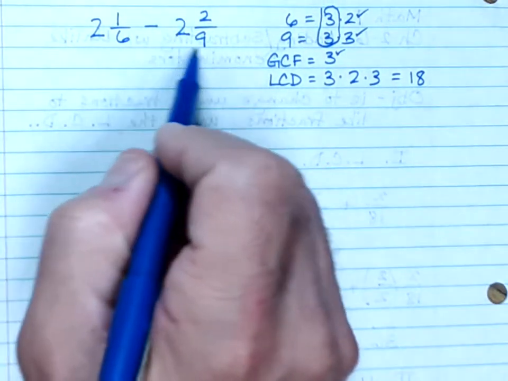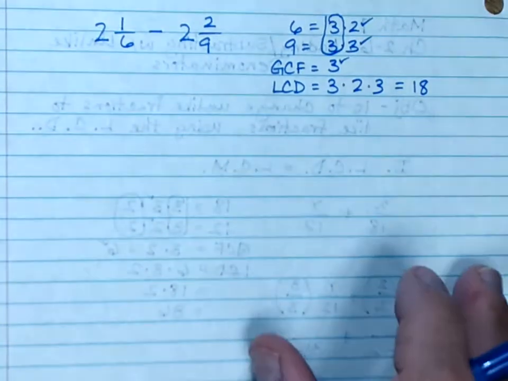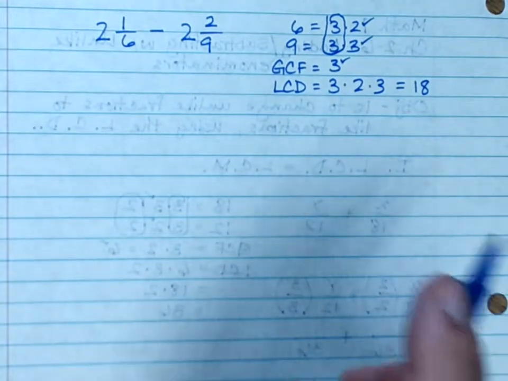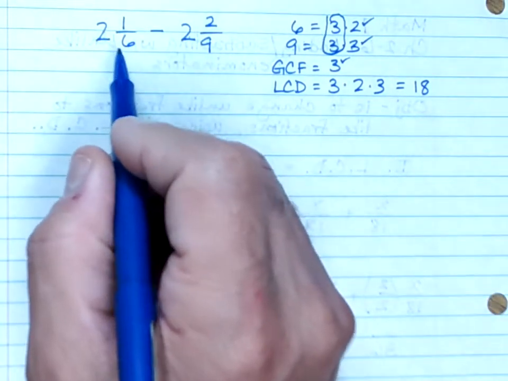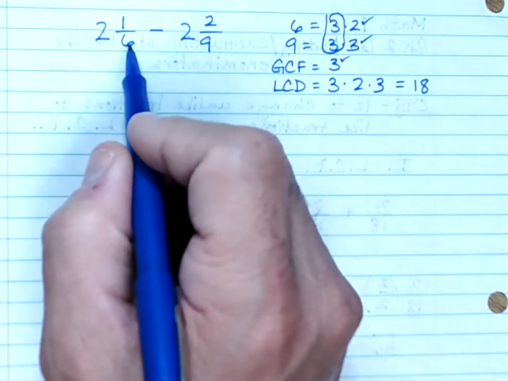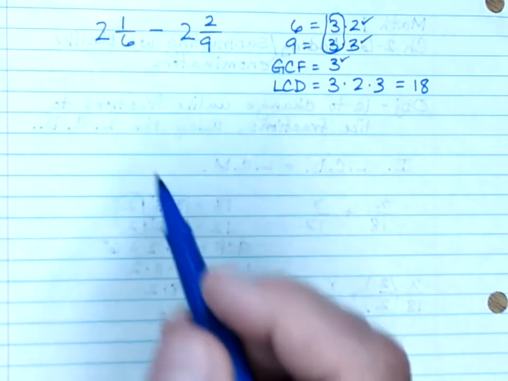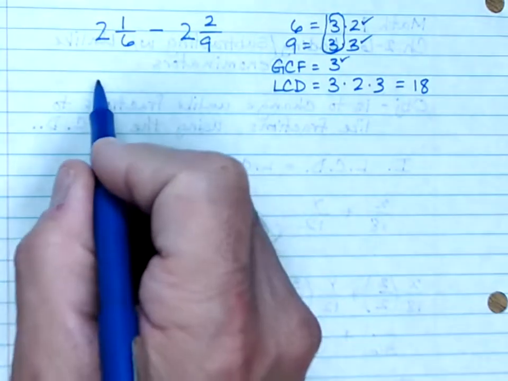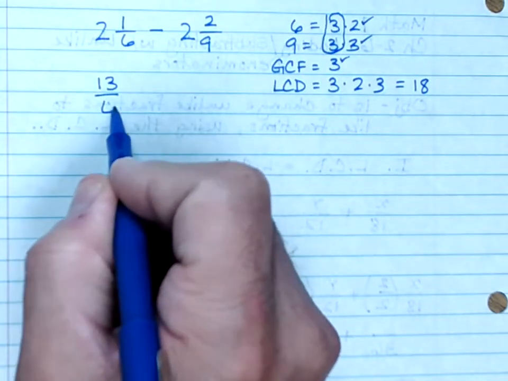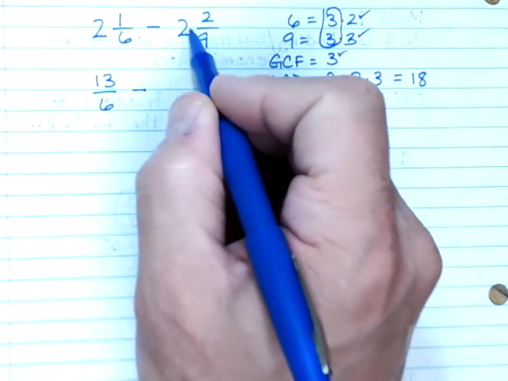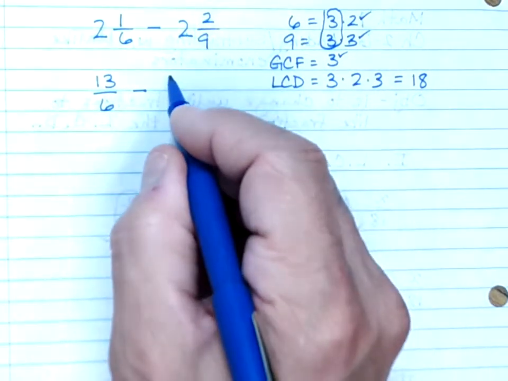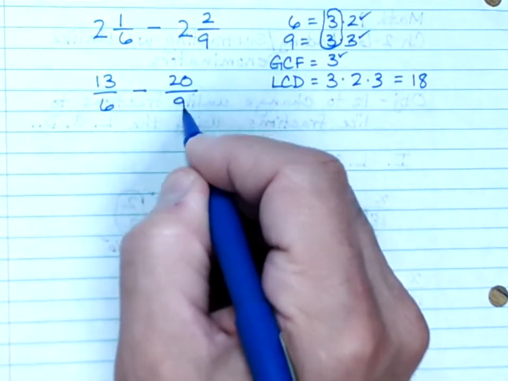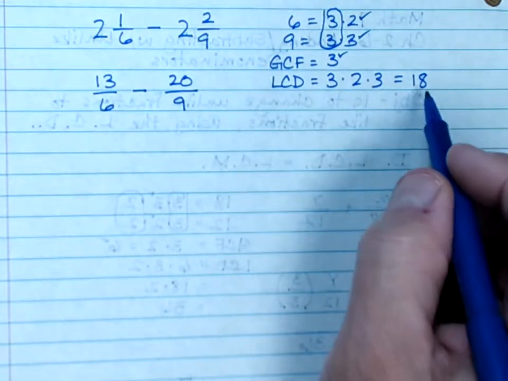Now, when we work with mixed numbers, you have to remember multiple things, but we're going to approach this example very straightforward. First, we're going to change both mixed numbers to improper fractions. So 6 times 2 plus 1 is 13 over 6. And then 9 times 2 plus 2 is 20 over 9. Now we're going to work with the LCD.